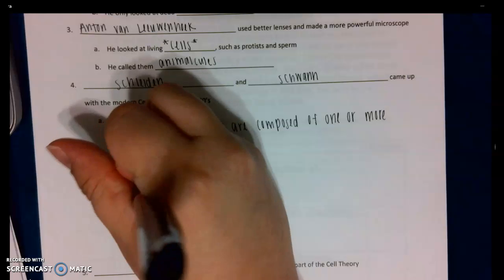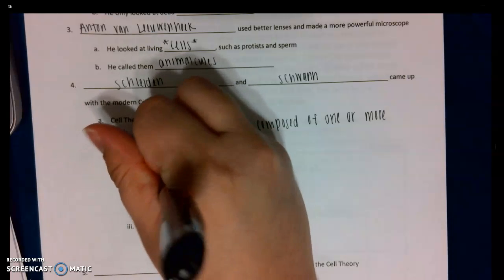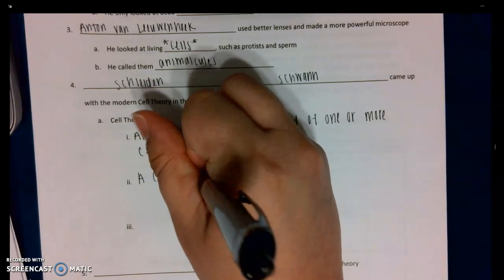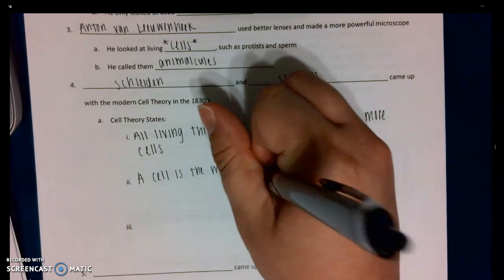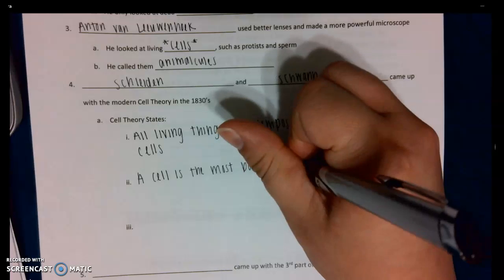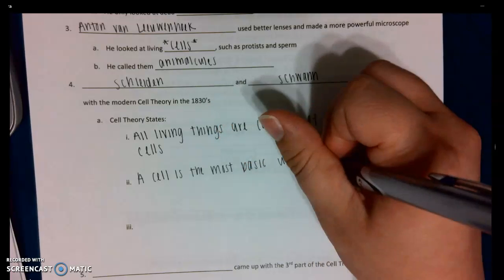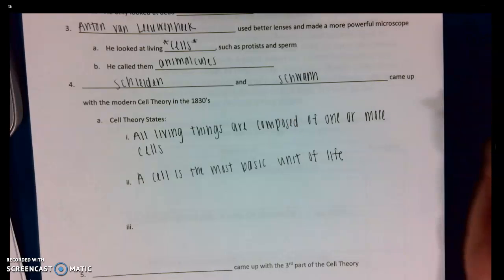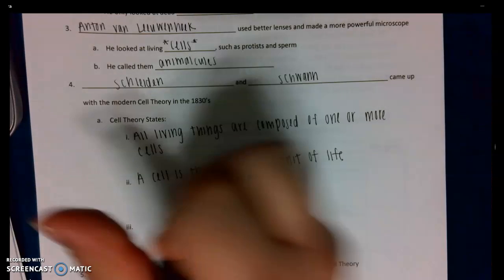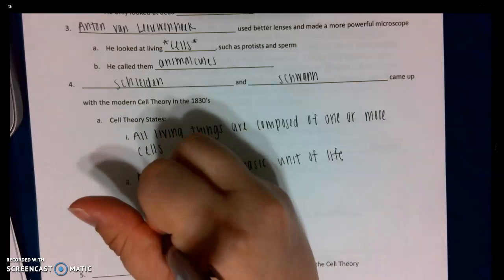Second, a cell is the most basic unit of life, and that all cells come from other cells.